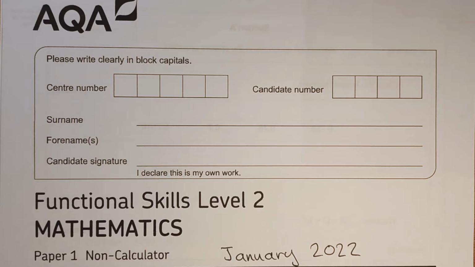Hi, today we're looking at Functional Skills Maths Level 2. This is the AQA exam board. It's the January 2022 paper and we're going to start with the non-calculator section.